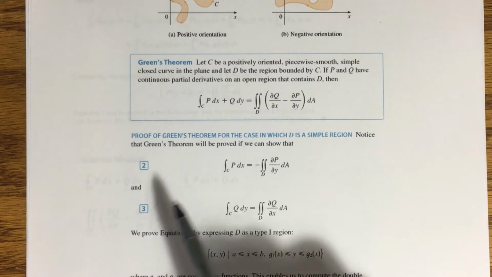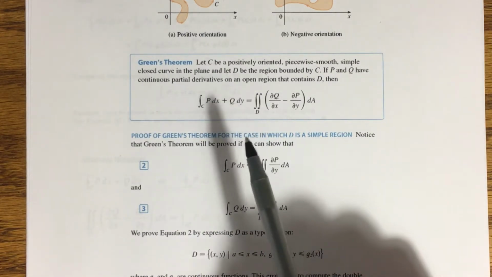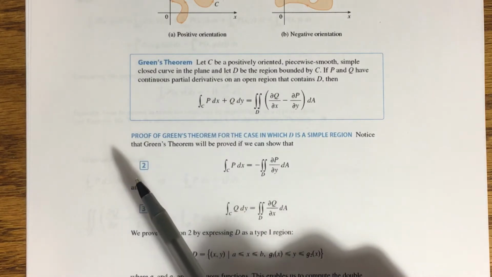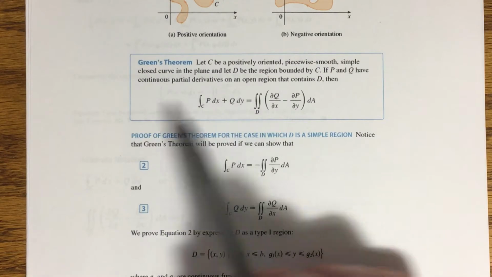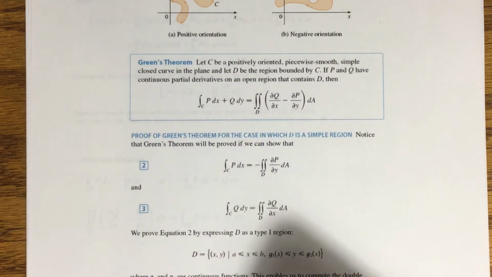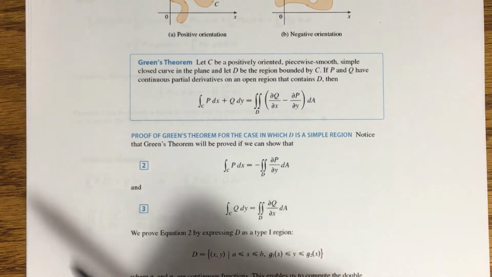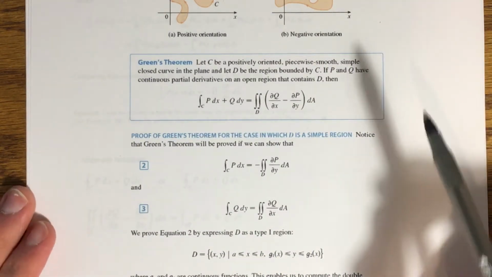This proof is for a special case of Green's theorem when that region D is simple, but Green's theorem does apply to more general regions. In fact, after we prove this and look at an example or two, we're going to extend Green's theorem to a wider range of regions as well.